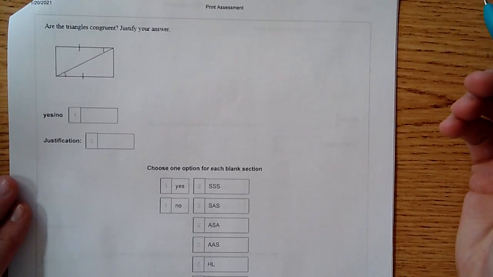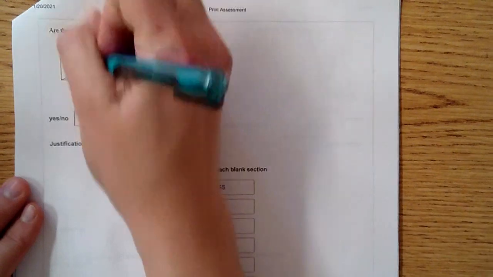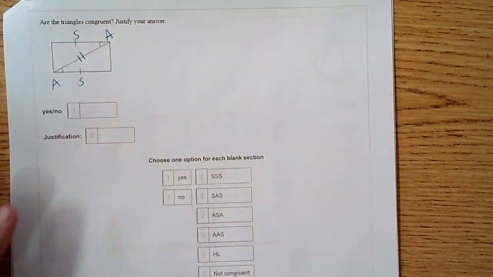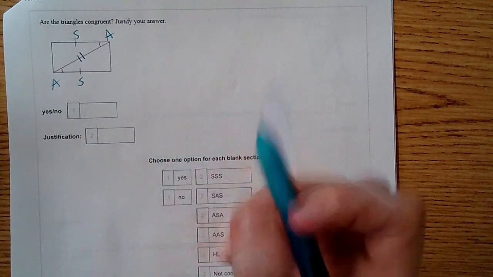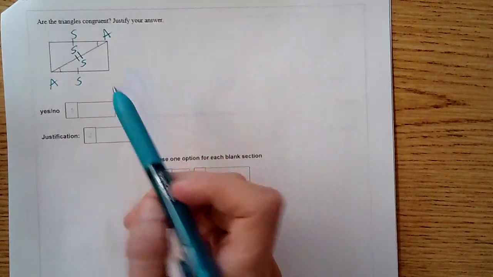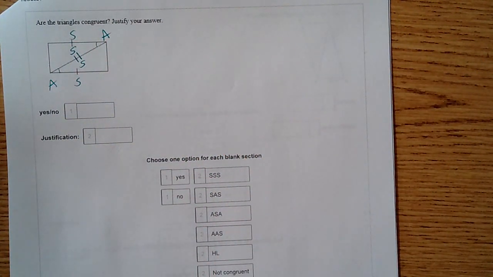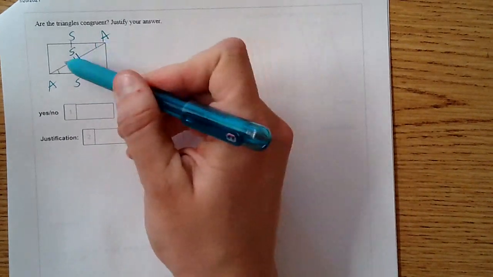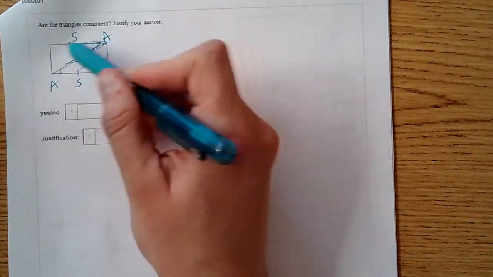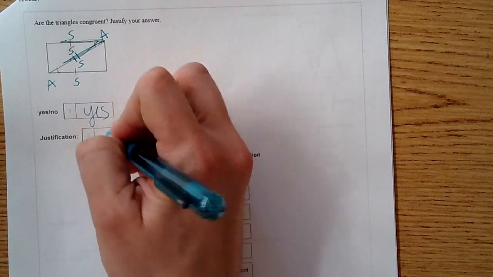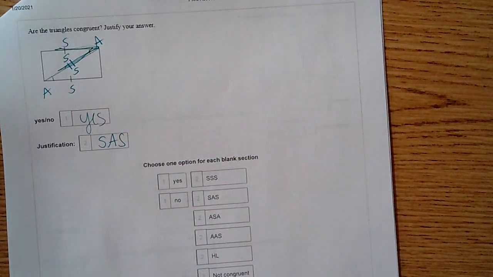Are these triangles congruent? Justify your answer. We have a side congruent to a side, an angle congruent to an angle, but we have to fill in any extra information that we have. And I know that this piece in the middle is congruent to itself. So we have a side here and a side here. Two sides and an angle, so the only one it could possibly be is either HL, but there's no 90 degrees, or side, angle, side. So we check, is the angle included? Yes, it makes a sandwich here. So yes, side, angle, side.